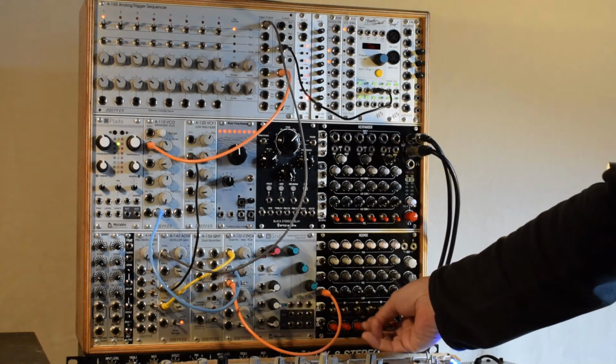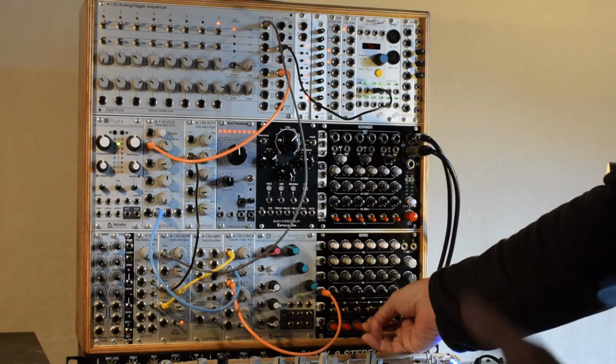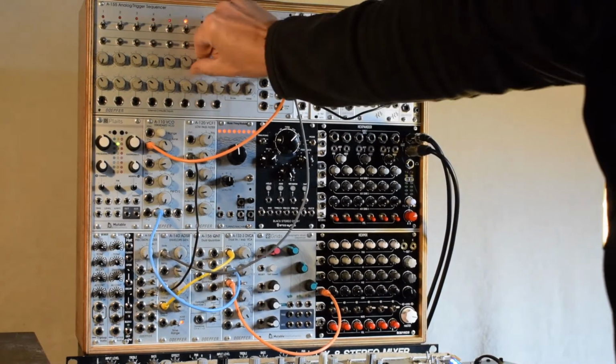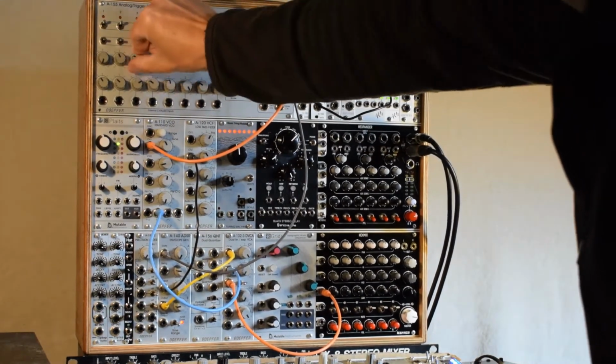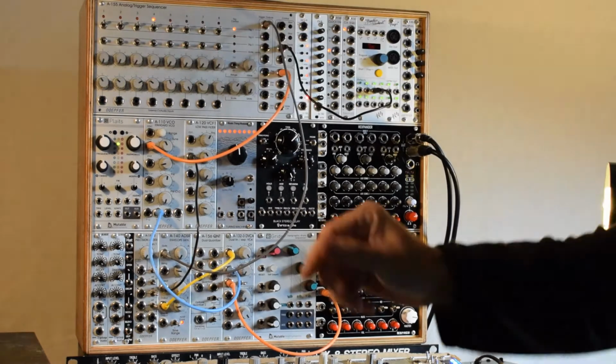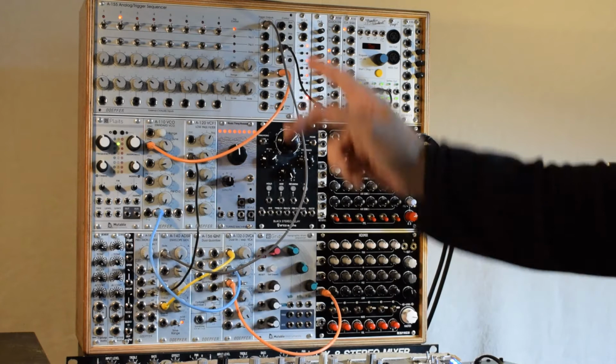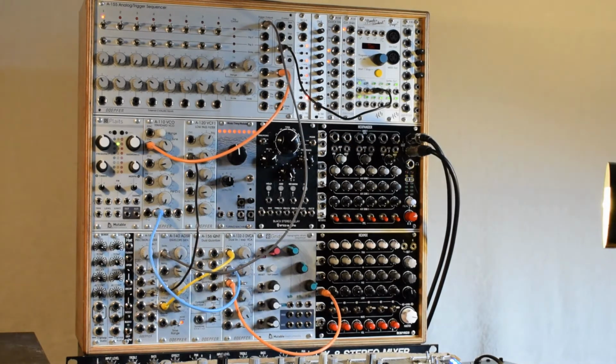If you remember, the problem is at the moment I've got my oscillator tuned to the key of C. So if I set all my voltages back to 0, that should be a note of C. Let's just play them down. See, that's in tune with that.